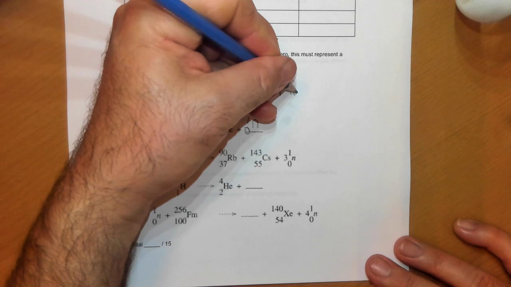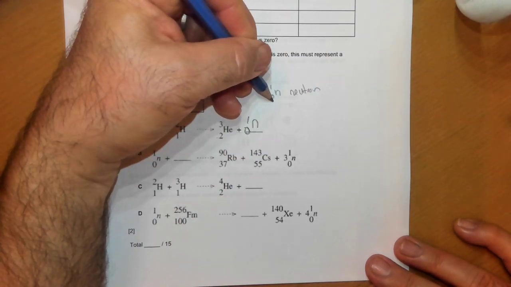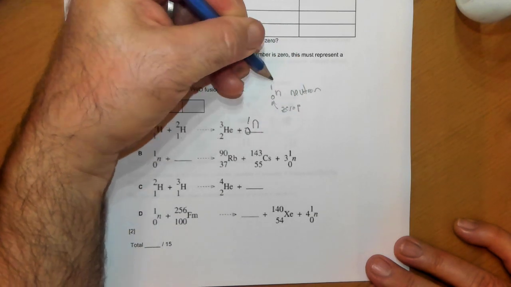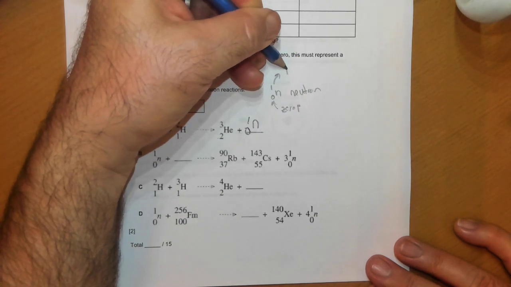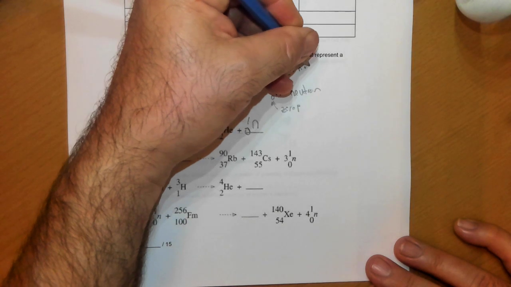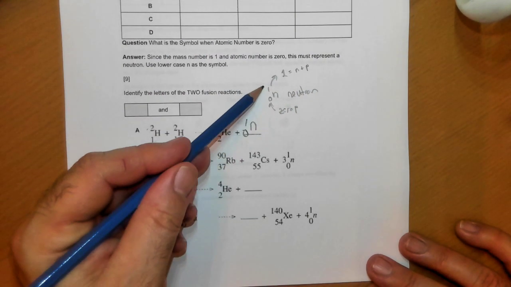A neutron has no protons and 1 in the mass number, 1 equals the number of neutrons plus protons. So therefore it's a neutron. So N with a 0 at the bottom and 1 at the top, that's a neutron.